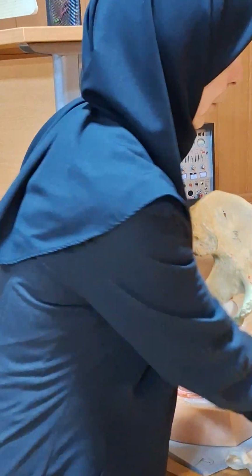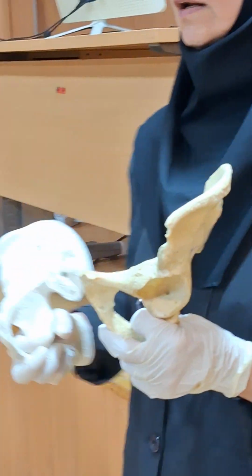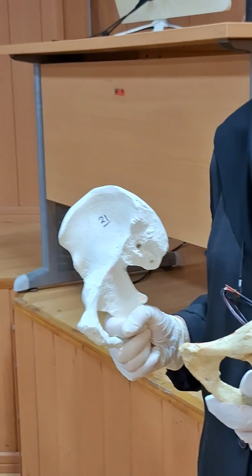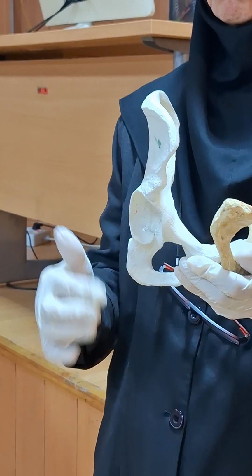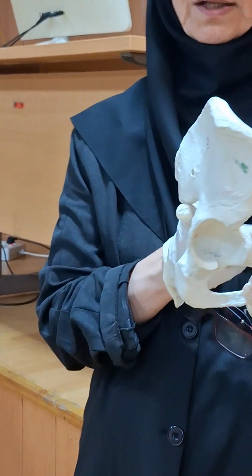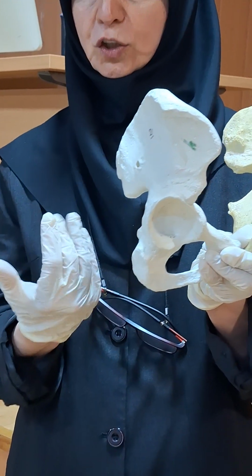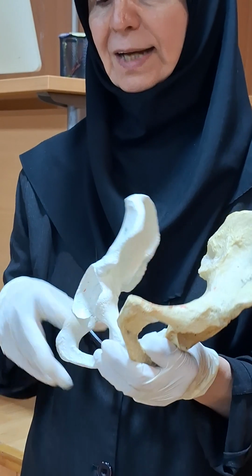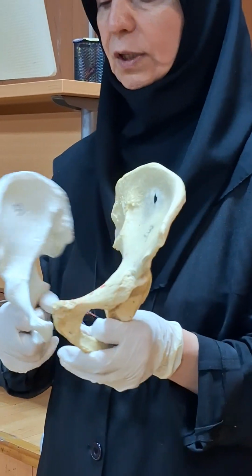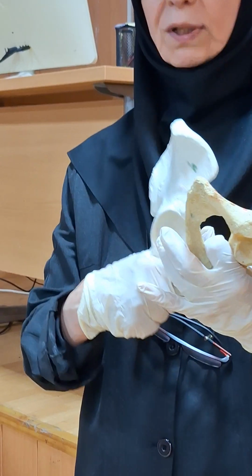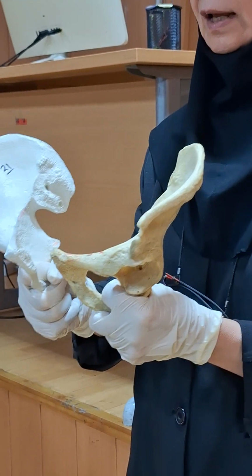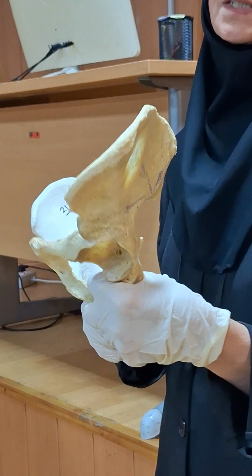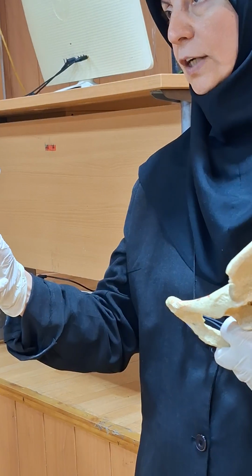About the right side, look here, this hip bone belongs to the right side. Again, the obturator foramen is inferior to the acetabulum, the greater sciatic notch is posterior, and the acetabulum is lateral, okay? These two bones never belong to one person because one is a real bone and the other is a model.